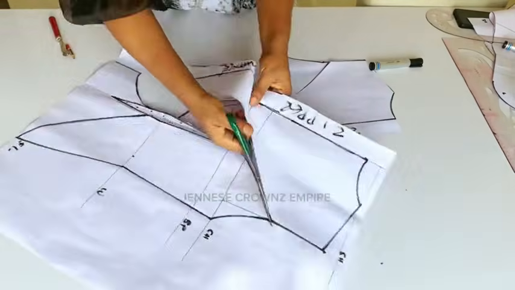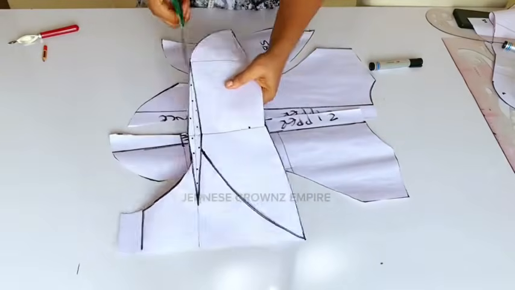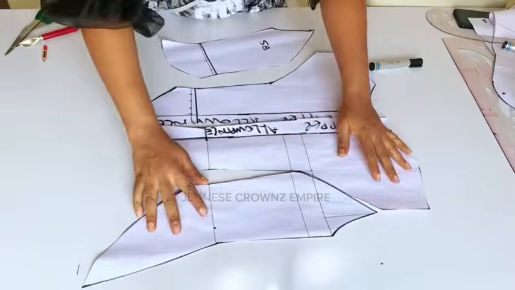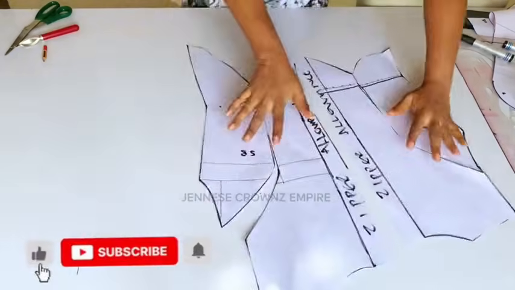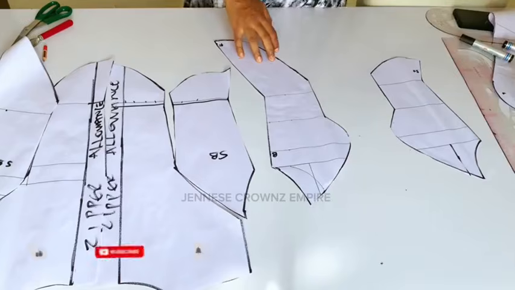Make sure you label your back piece, especially when your back piece is like this, so that you don't mistake the side front for the side back. So these are the pieces for the back and also for the front.